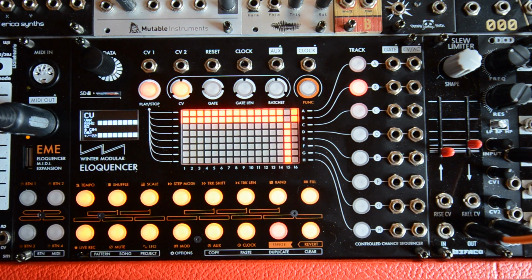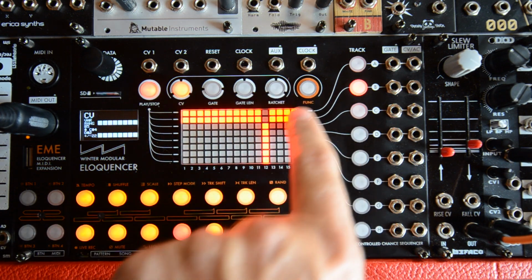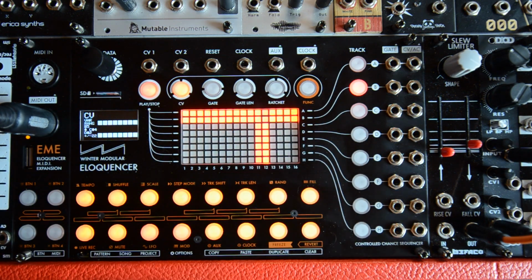Adjusting the range, we can adjust. Now we are taking all the time the information from the sequence, from the pattern, but there's another option.